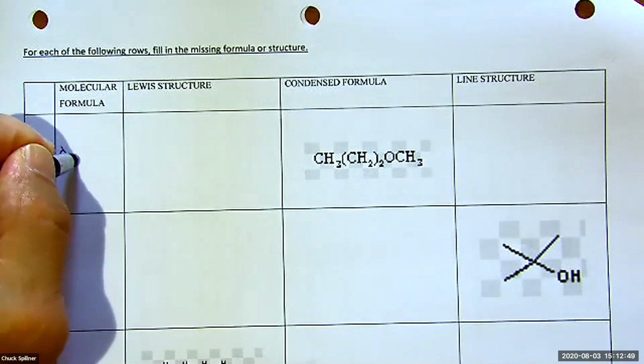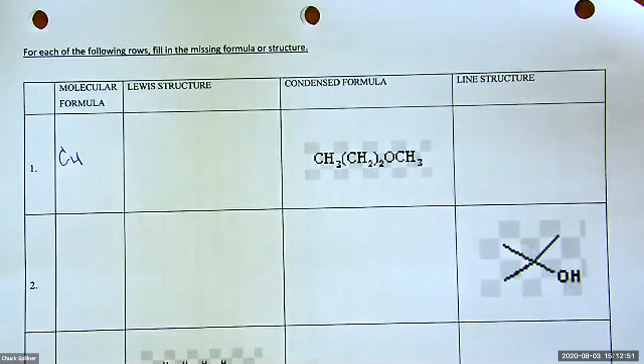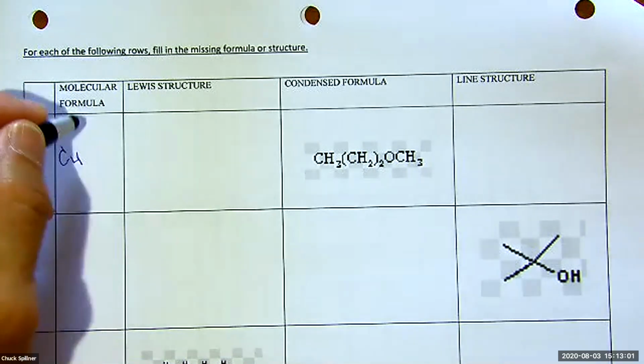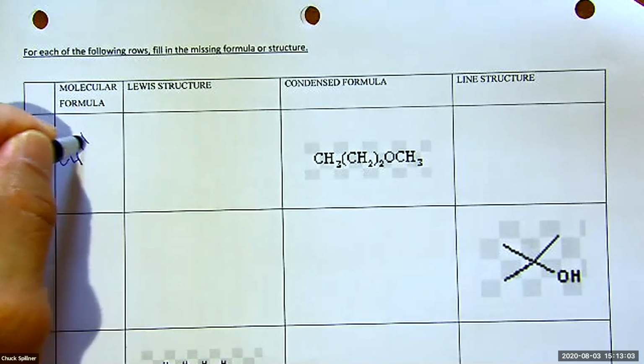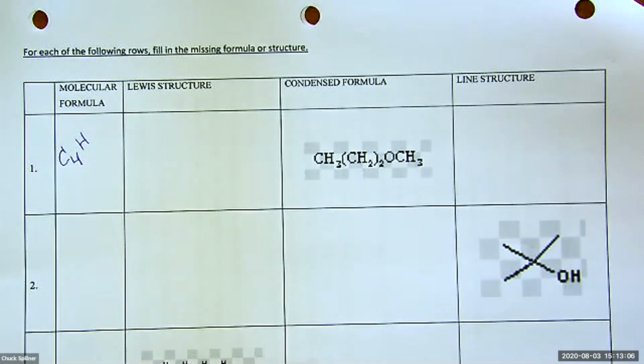So I write my formula C4, and this is open chain, right? And all the bonds are single bonds. Since they're all single bonds, we know that there's 2N plus 2, even though there's an oxygen in there, as long as that oxygen is not double bonded to a carbon, and in this case it's not.